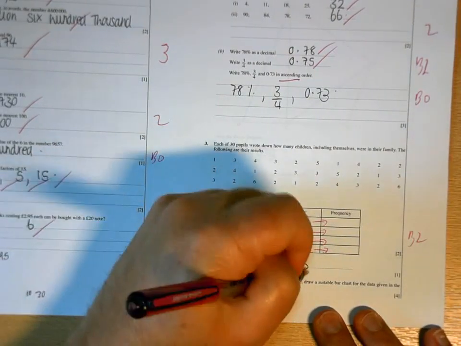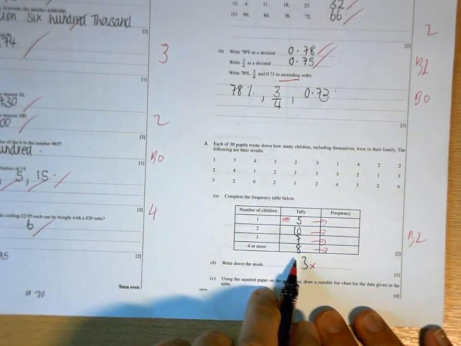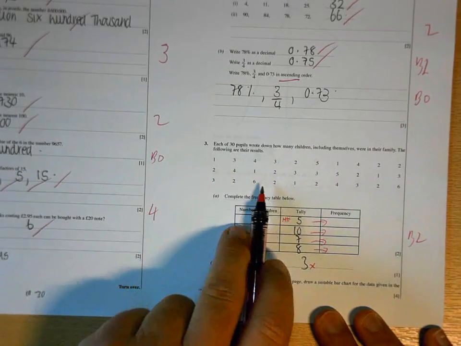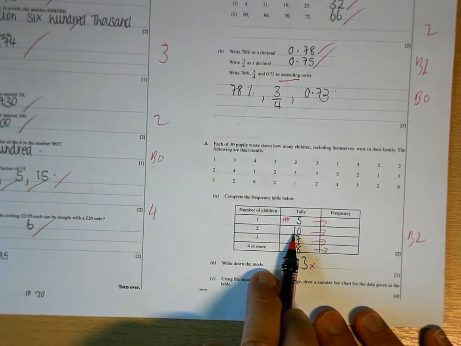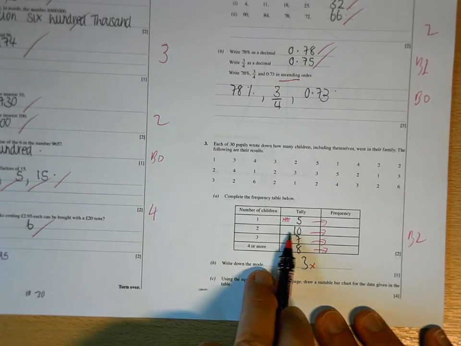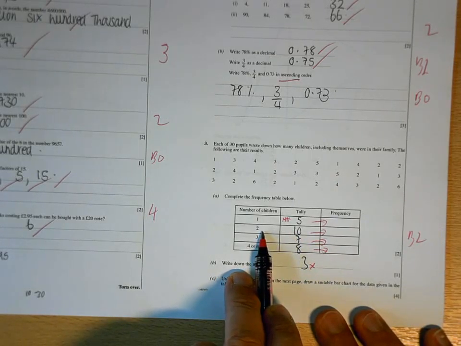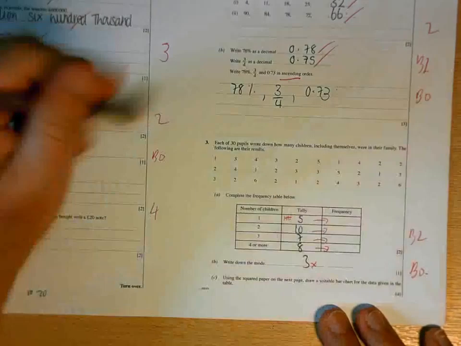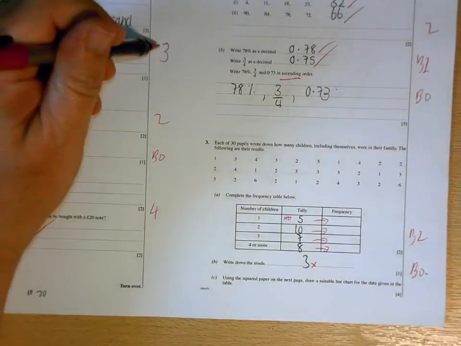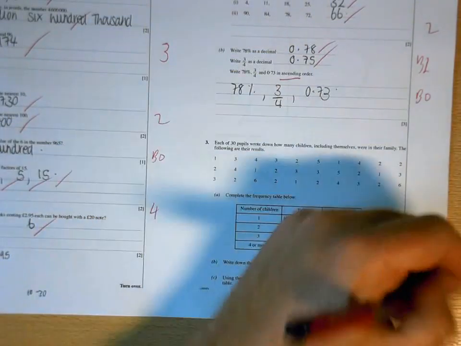Your mode is wrong, okay? The mode is the number of children that are occurring most frequently, most often. Well, 10 is the children that are occurring the most often, and their number is 2, so that should be 2. Total for the page, 4, 6, 9, 15.